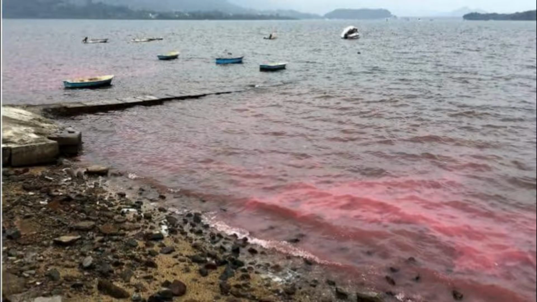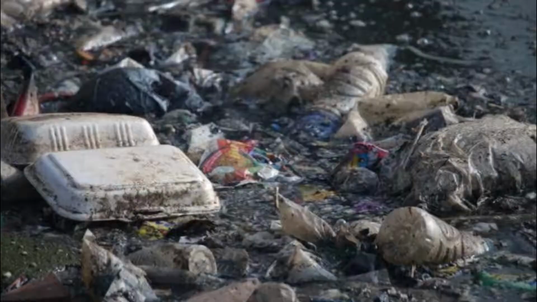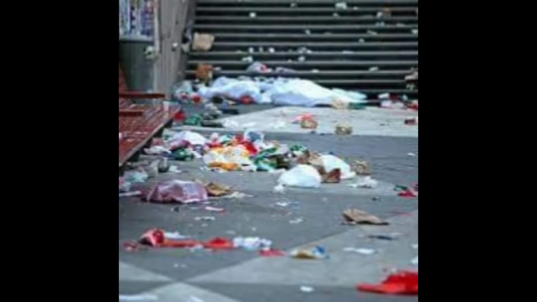Red tide is caused by an increase in the population of toxic algae. A red tide occurs when the population of certain kinds of algae, known as dinoflagellates, explodes, creating what's called an algal bloom.